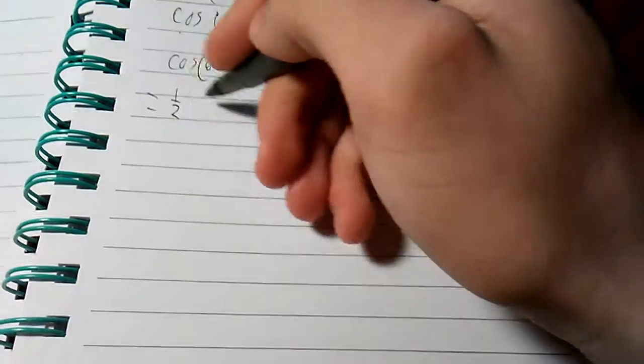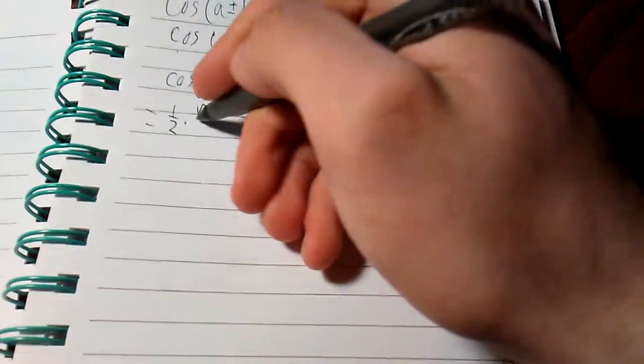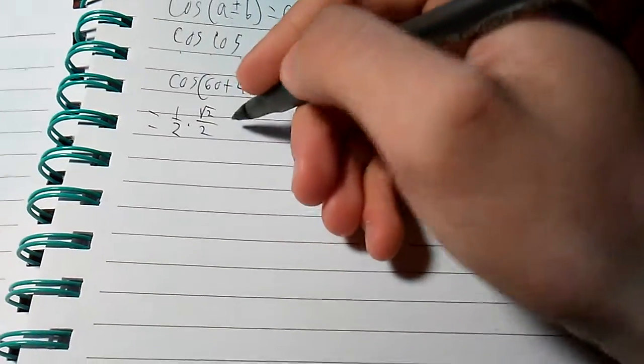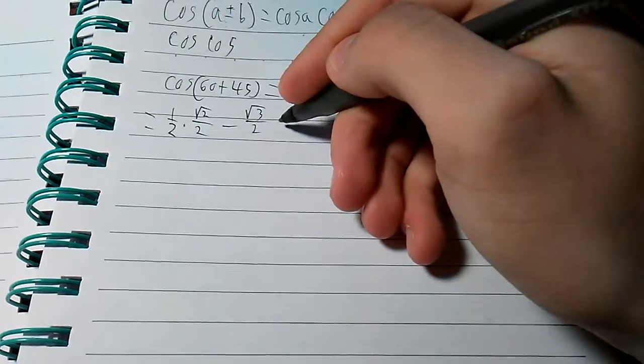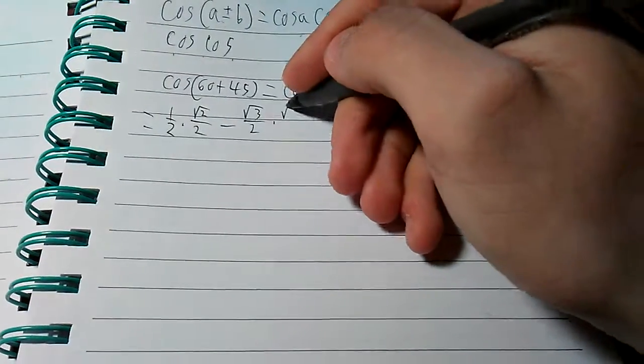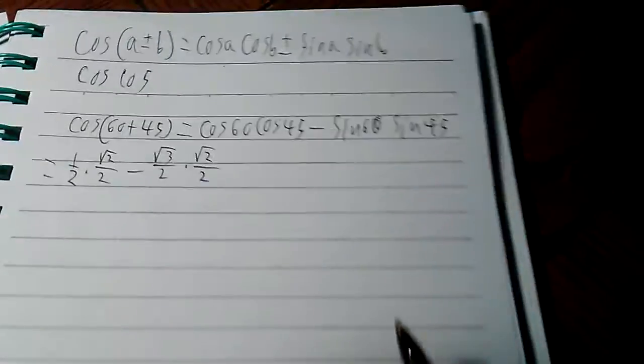1/2 times square root of 2 over 2 minus square root of 3 over 2 times the square root of 2 over 2. Now I can combine these just like we did for sine. So 1 times the square root of 2, and 2 times 2 is 4.